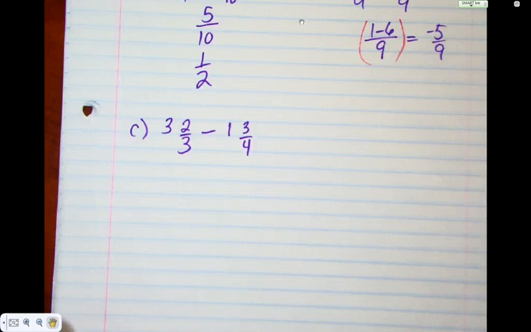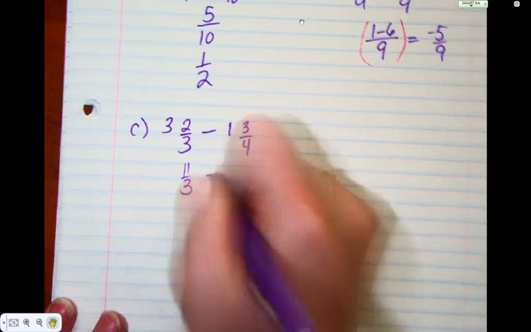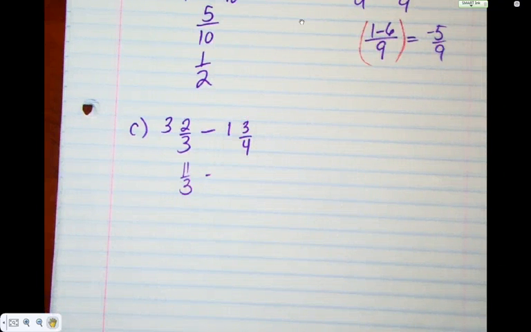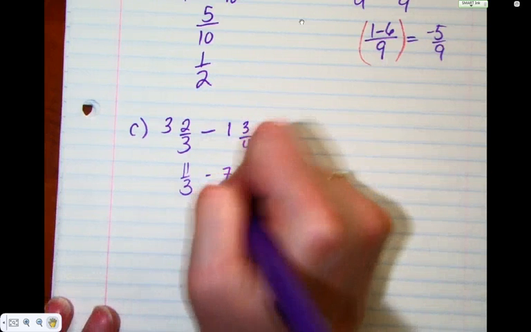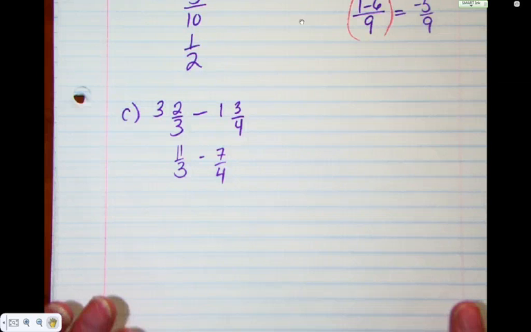Three times 3 plus 2. 4 times 1 plus 3. What's going on? I'm just doing step number 1, which is change to improper. Step number 2, common denominator. Write down the common denominator.